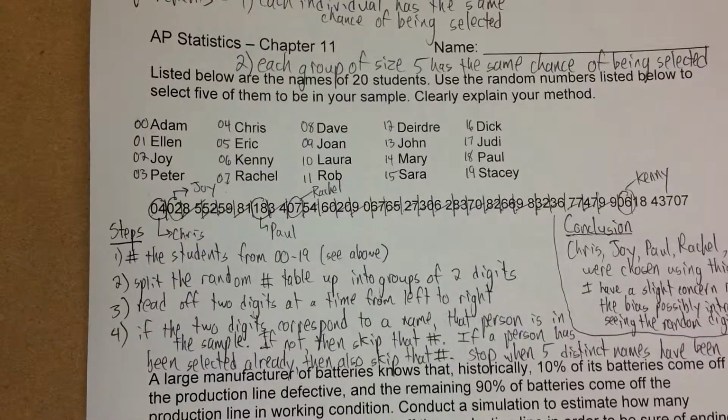Another thing that I've seen people do is give more than one number to an individual, especially in cases like this where we have just 20 individuals and there are 100 numbers from 00 to 99. So they might give Adam a range like 00 to 03 or 04. That would make the selection process faster, probably.